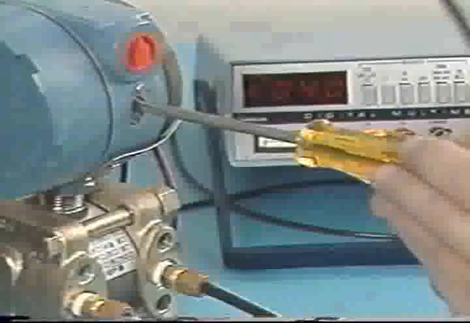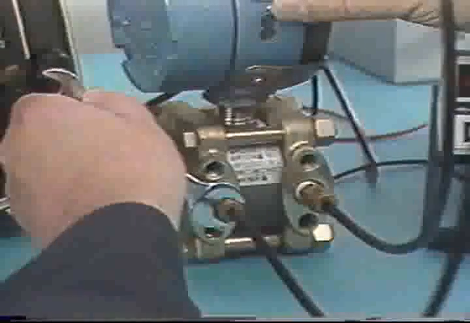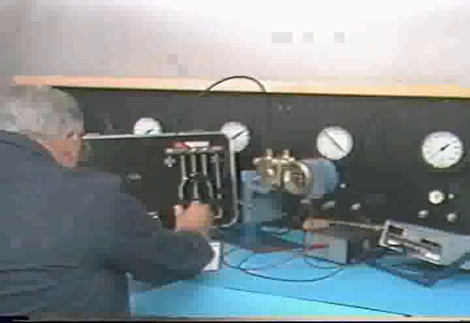However, after these specialized values have been figured and applied, the actual calibration procedure remains identical to other differential pressure transmitter calibrations. In the next segment, we're going to see how liquid level can be measured using a displacement level transmitter. But for now, stop the tape to review what you've learned about liquid level measurement using differential pressure.